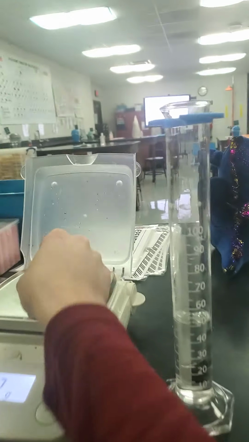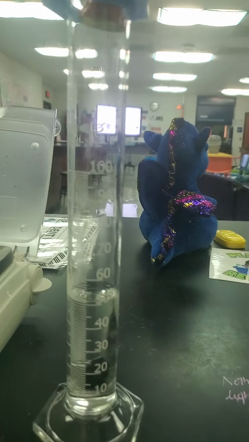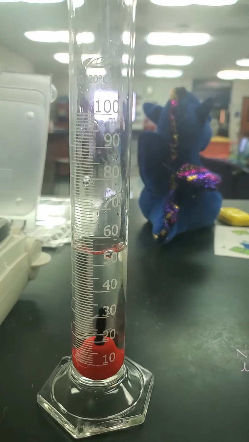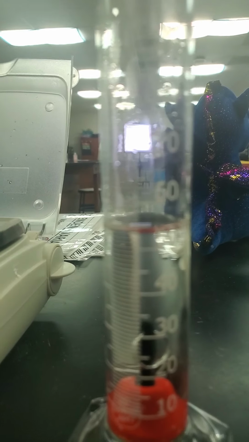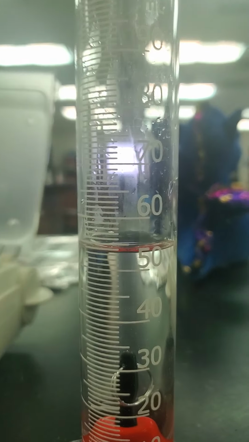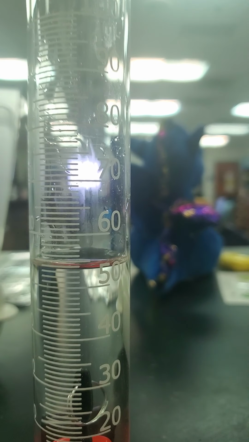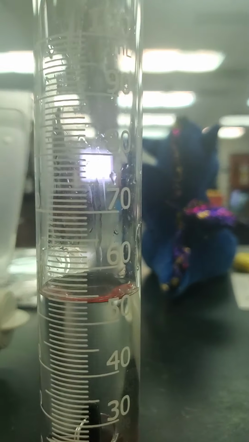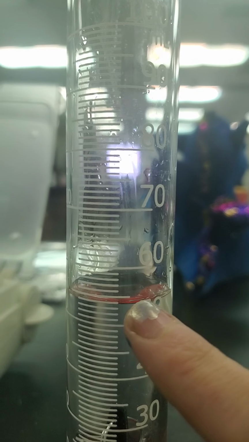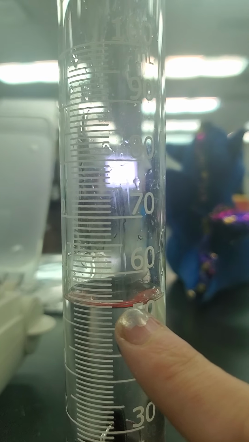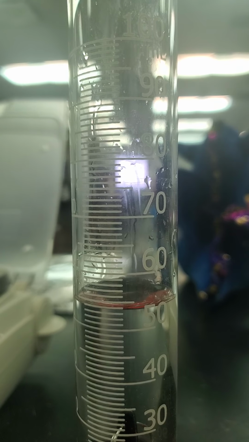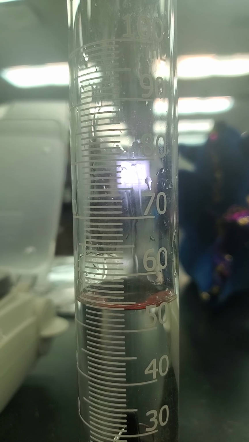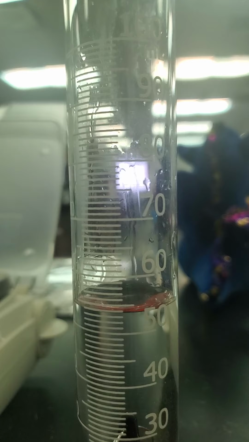Now we're going to come back over to my graduated cylinder, and we are going to put the bell inside. There it goes. Give it a second to settle down to the bottom. Now we are going to re-look. When you're reading this, make sure you read from the bottom of the meniscus, that's the bowl-shaped line. So we're reading from the bottom. If we're looking at that, it actually went up from 50 to 54.